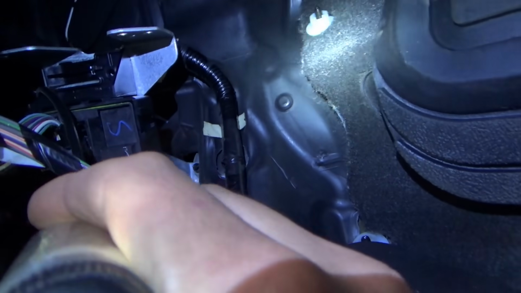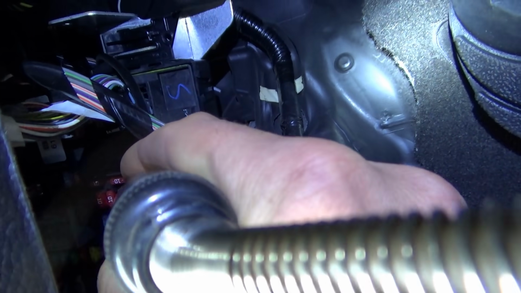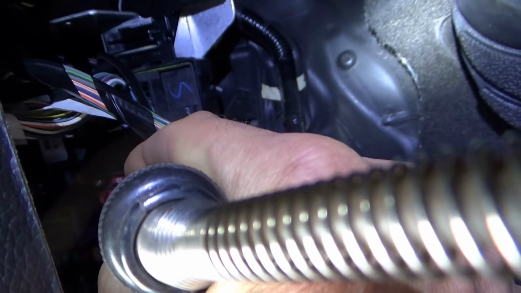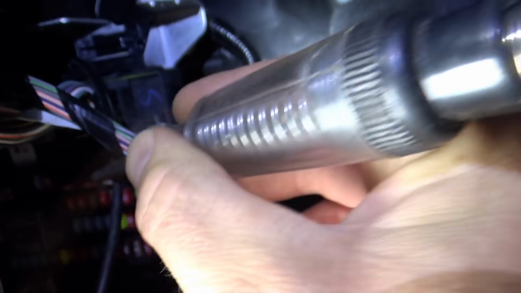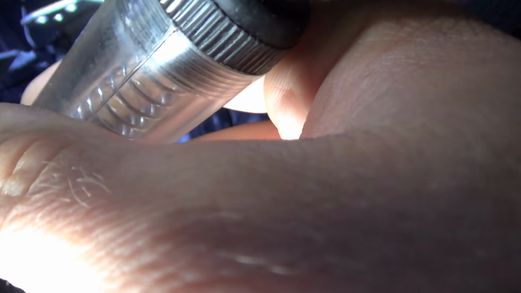So that 5 amp, you guys are not going to be able to see this. Wait, what? There's no power on that circuit. That's the thing that feeds the transceiver. No wonder we're setting that code. Now, there's an easier way to get to that fuse.